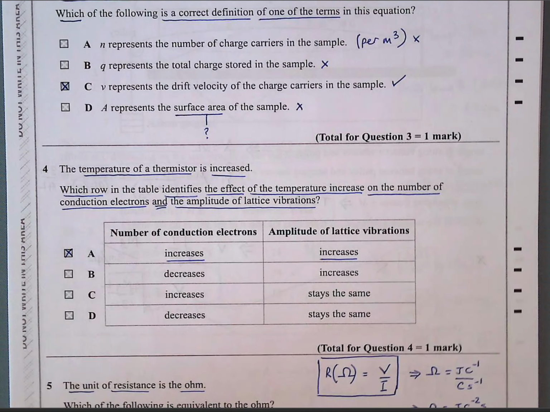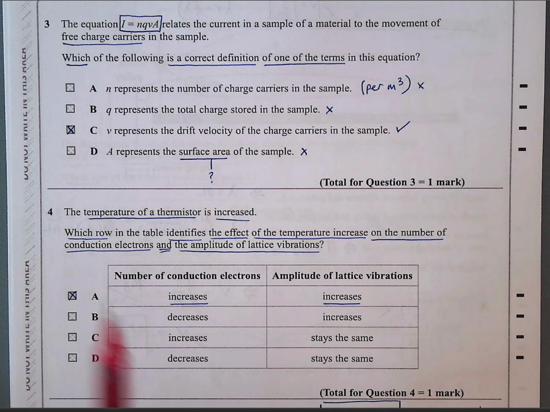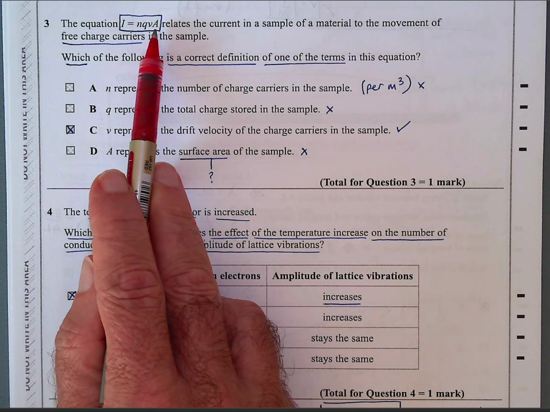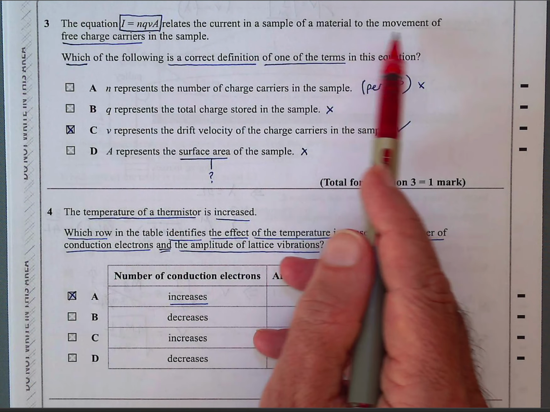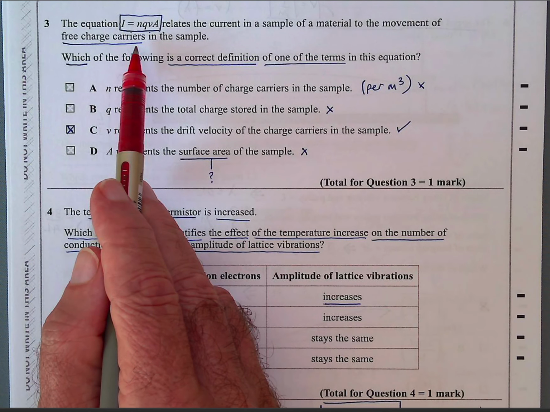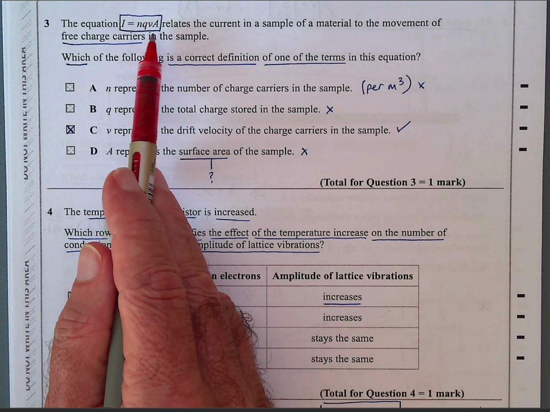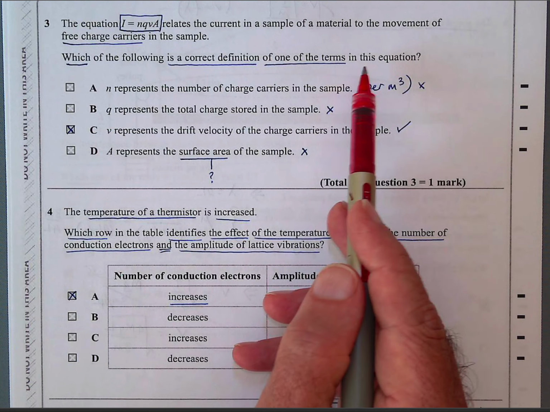The next question is question 3, which is the equation which is also given to you, I equals nqvA. It relates the current in a sample of material to the movement of free charge carriers in the sample. Okay? So you basically need to know what each of these letters stands for. Which of the following is a correct definition of one of the terms in this equation?